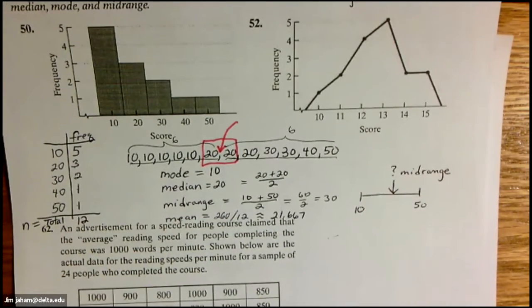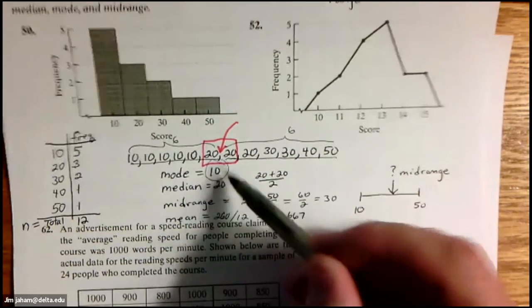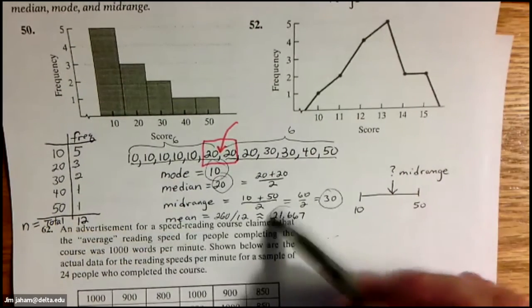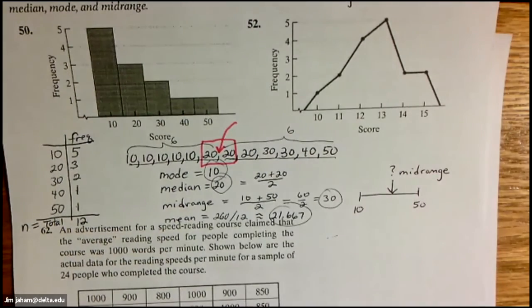All right, so all of these numbers should kind of be in the ballpark. They're not that great right now because we have a real small data set, only 12 data values. But since they all give us a measure of center, they all should be fairly close. And in this case, they're not so much.